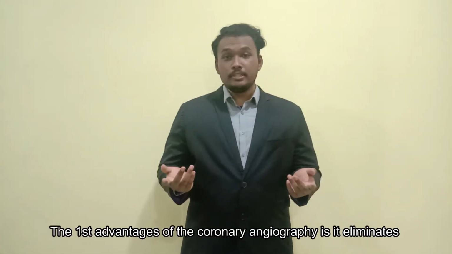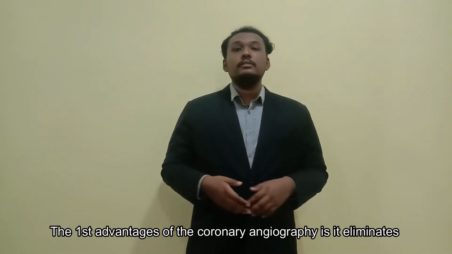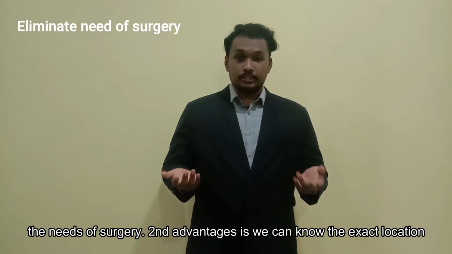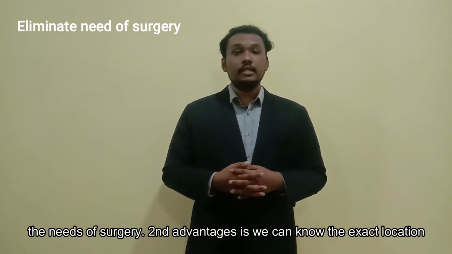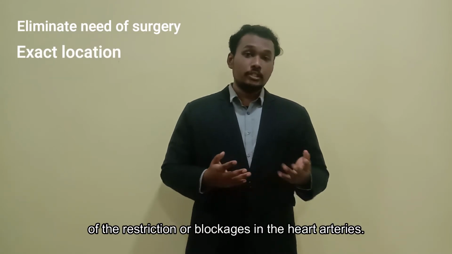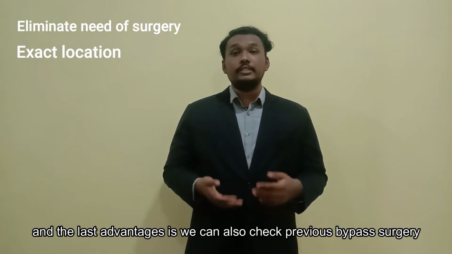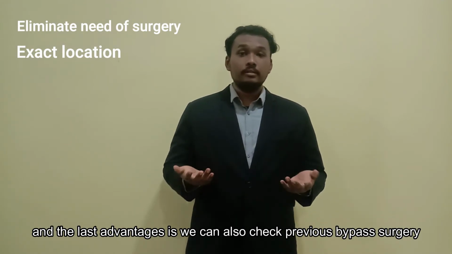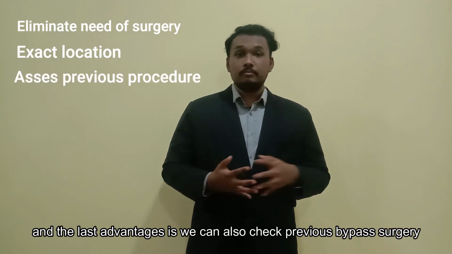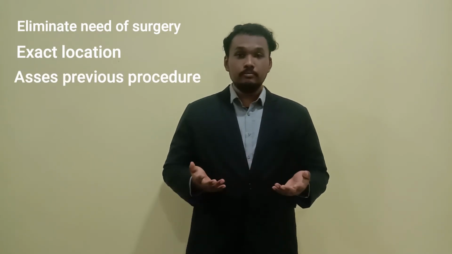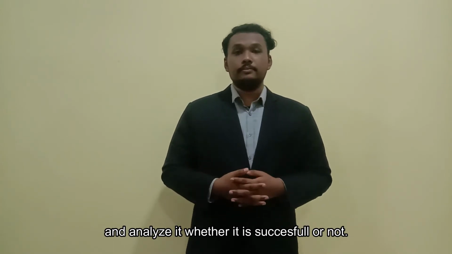The first advantage of coronary angiography is that it eliminates the need for surgery. The second advantage is we can know the exact location of the restriction or blockages in the heart arteries. And the last advantage is we can also check our previous bypass surgery and analyze whether it was successful or not.